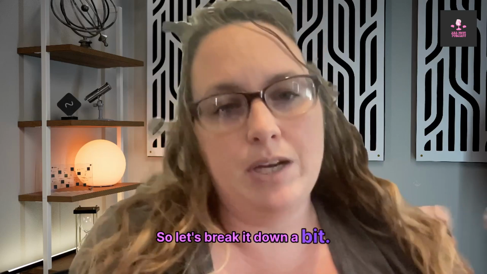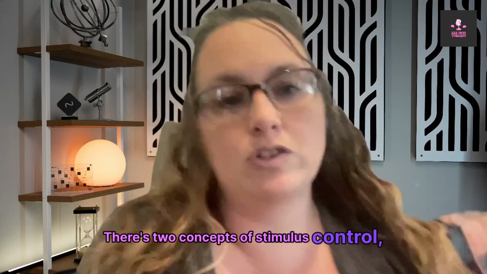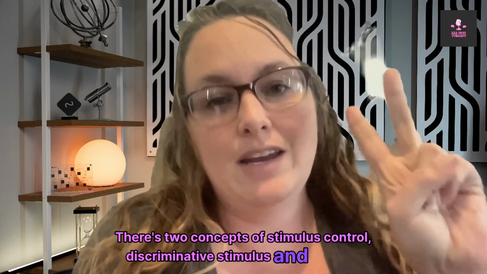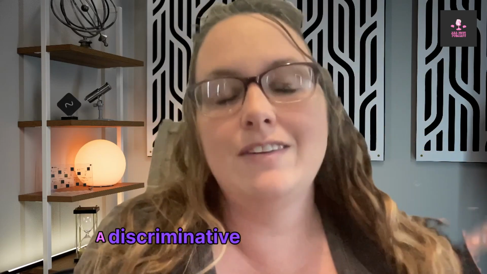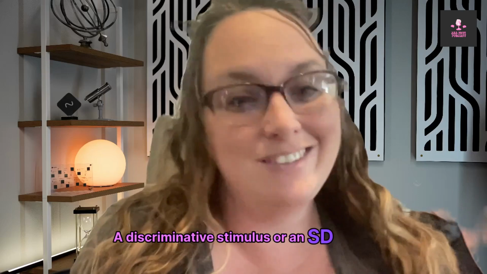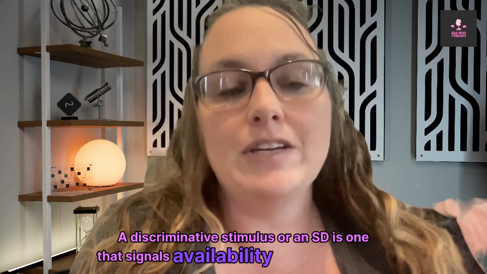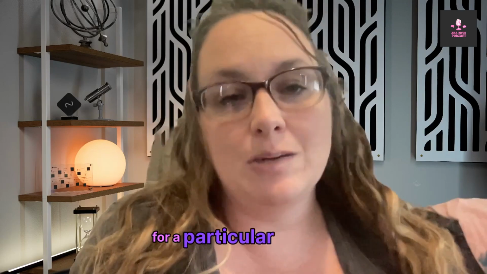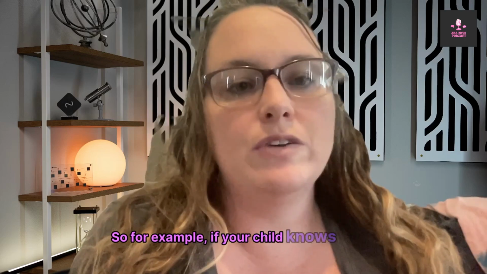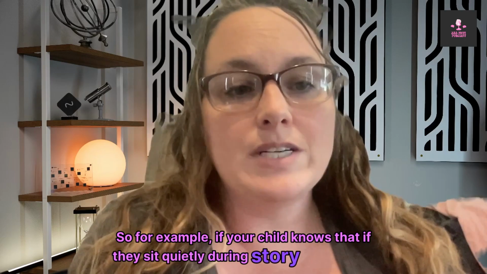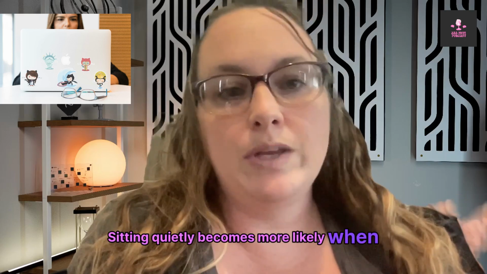So let's break it down a bit. There are 2 concepts to stimulus control: discriminative stimulus and S deltas. A discriminative stimulus, or an SD, is one that signals availability of reinforcement for a particular behavior. So for example, if your child knows that if they sit quietly during story time, they'll get a sticker afterwards, sitting quietly becomes more likely when they're in the story time setting if they really want a sticker.